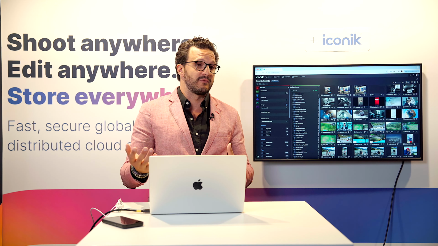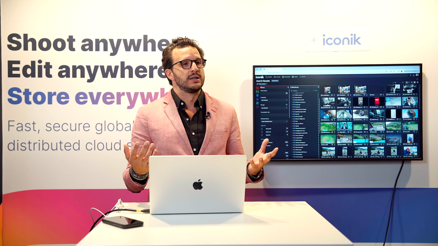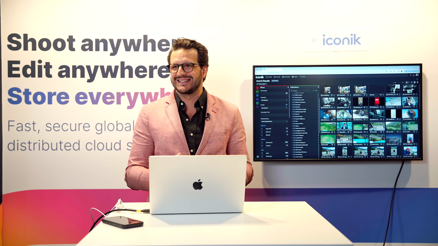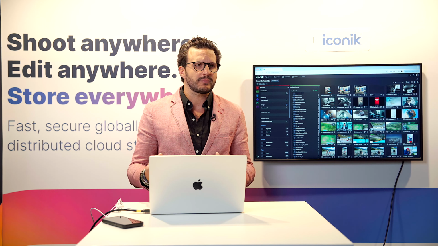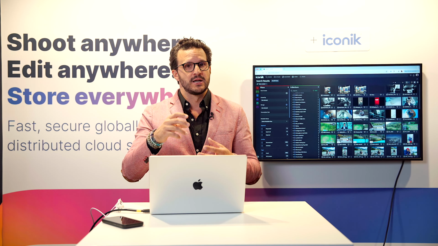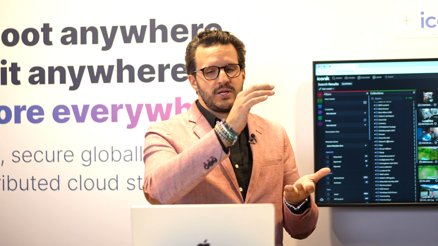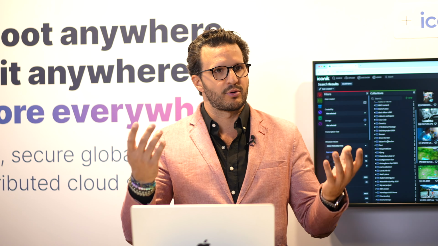These collections are kind of virtual, so you can have multiple copies of the same asset in different locations, but we're not actually duplicating the content. So it allows you to organize something like an object storage like Storj in a more user-friendly way in collections, projects, locations for different users, etc.